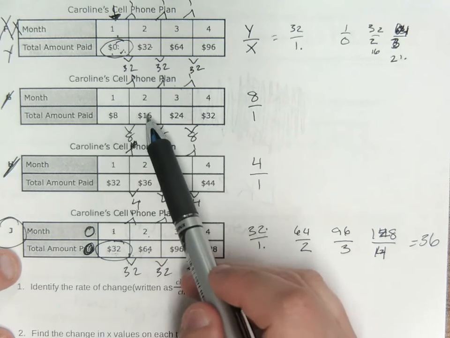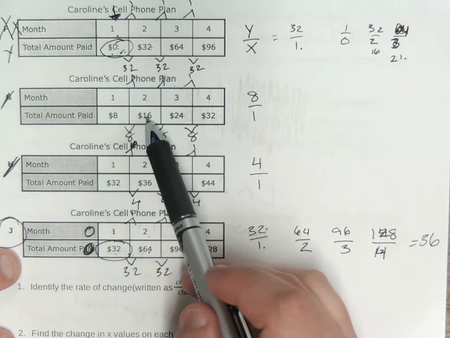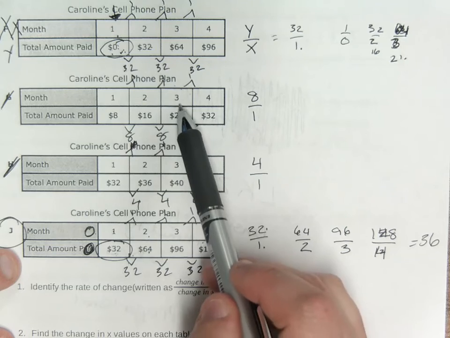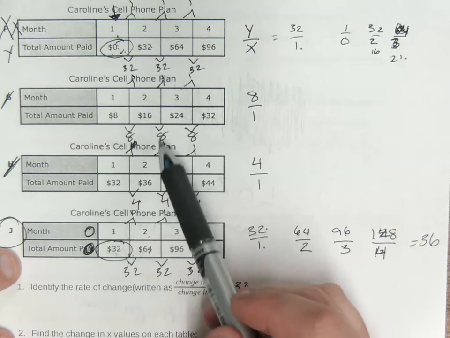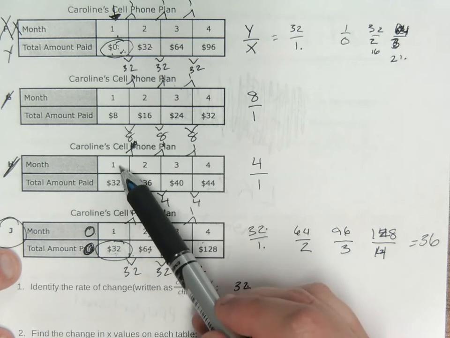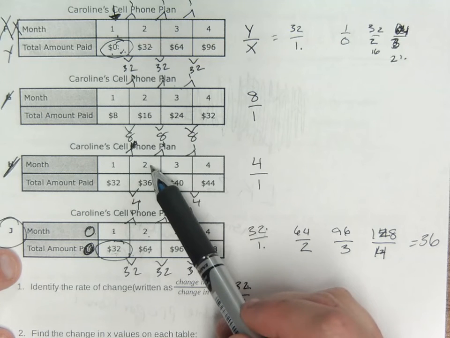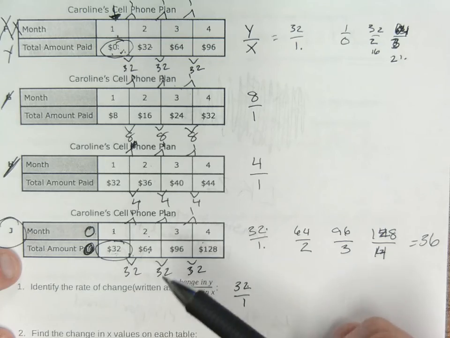This one would. 8 divided by 1 is 8, 16 divided by 2 is 8, 24 divided by 3 is 8. Sorry, they're all 8s. This one, 32 divided by 1 is 32, 36 divided by 2 is 18, so it wouldn't be this one.